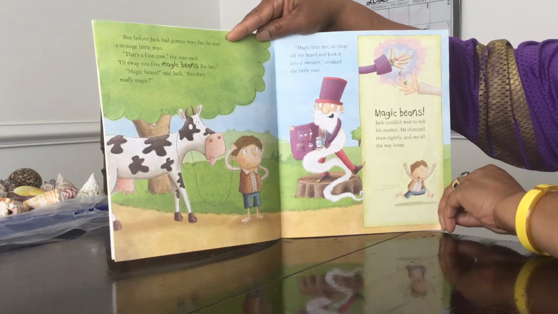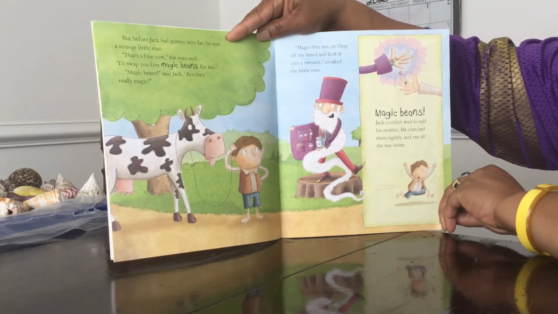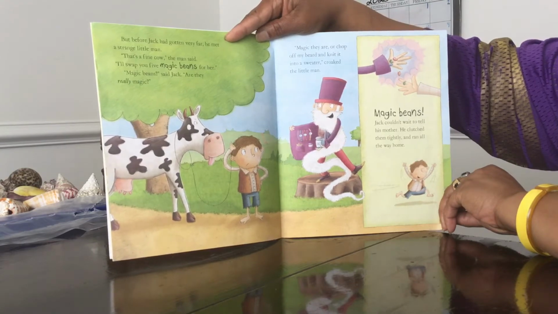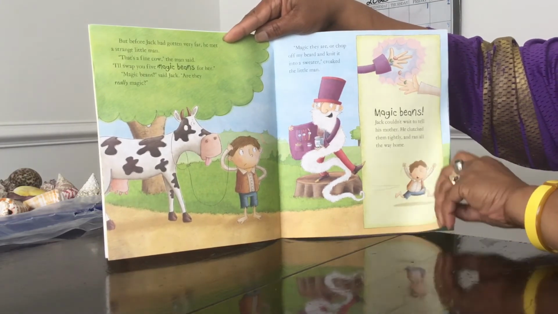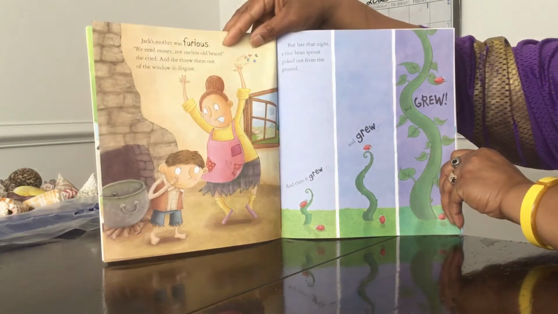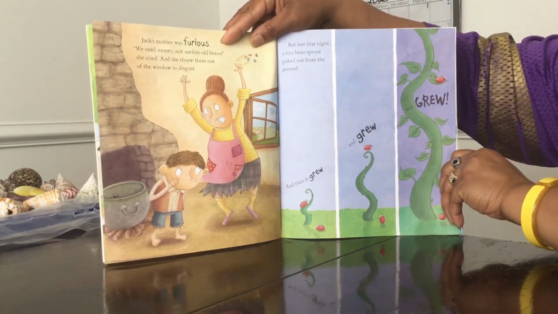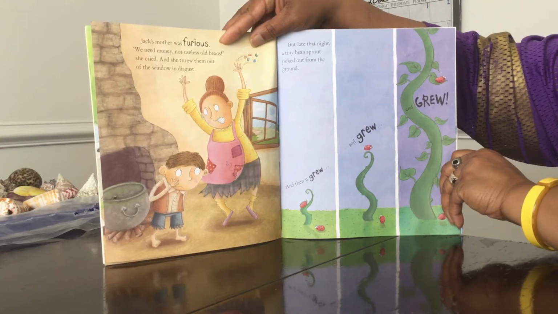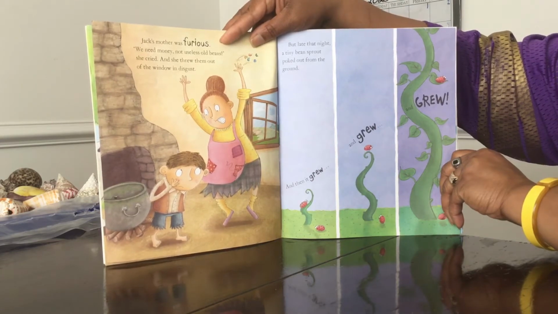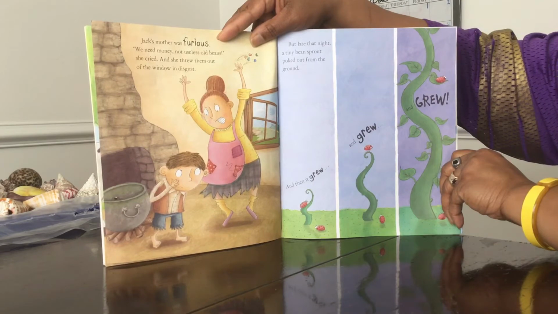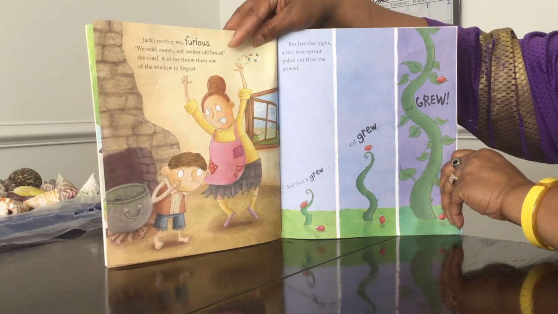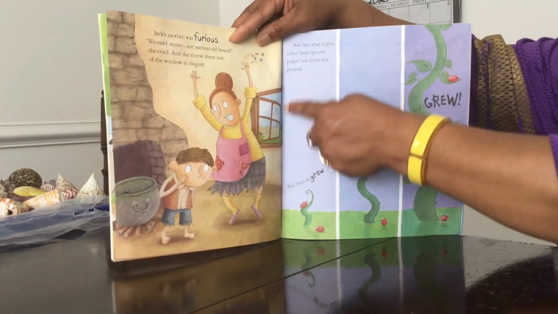"Magic beans!" Jack couldn't wait to tell his mother. He clutched them tightly in his hands and he ran all the way home. Jack's mother was furious. That means she was super mad. "We need money, not useless old beans," she said, and she threw them right out the window.